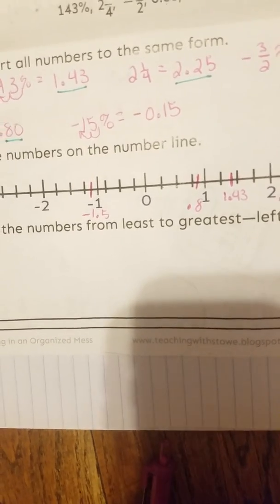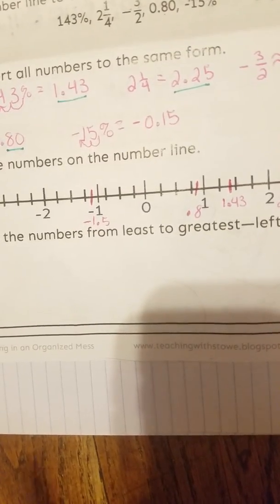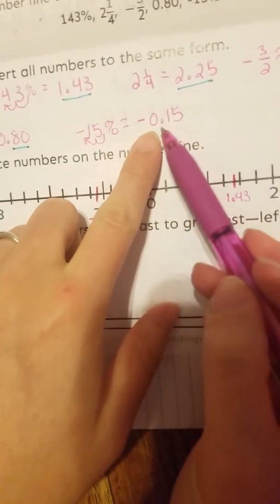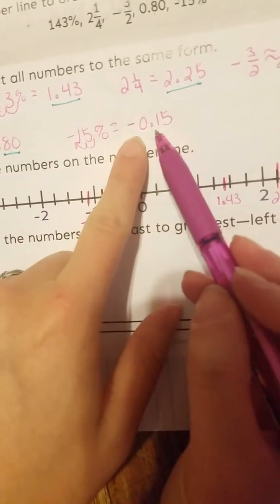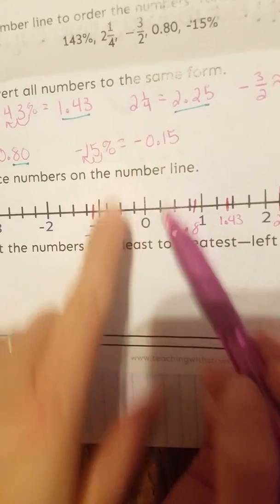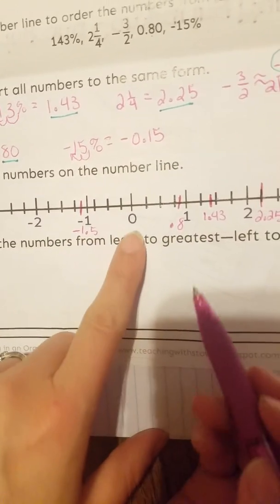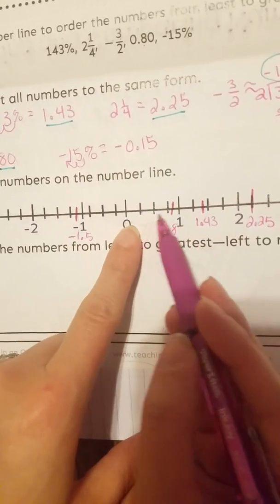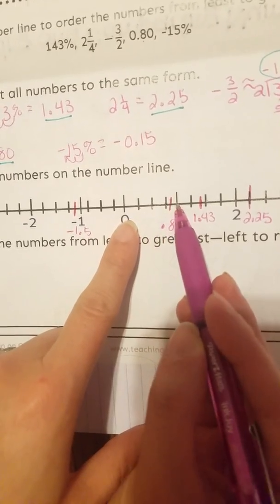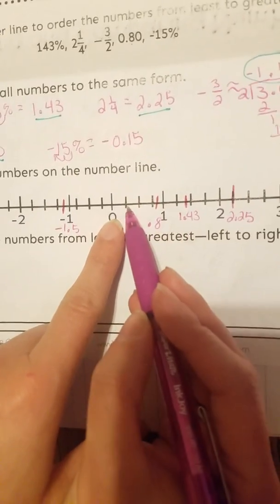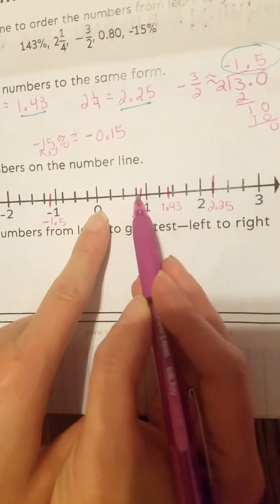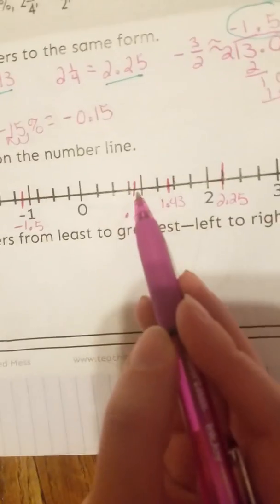Next, we're going to find negative 15 hundredths. So I'm going to go find the 0 and the 1. And these are drawn off into quarters, fourths, or if you think of money, 25, 50, 75, a dollar.